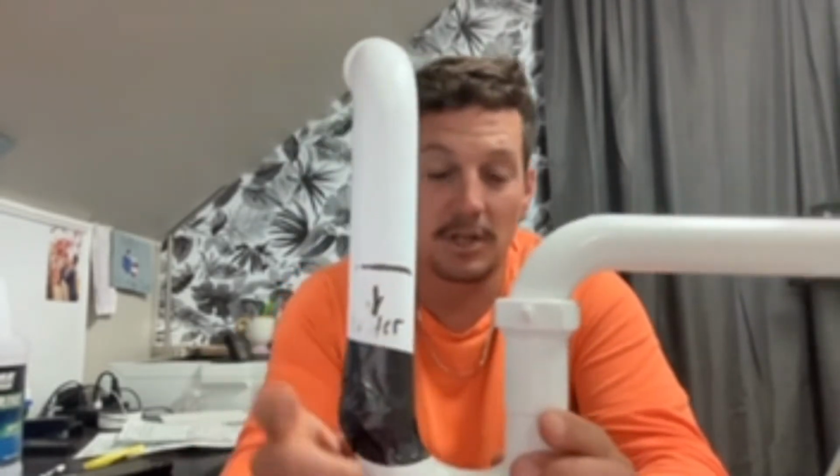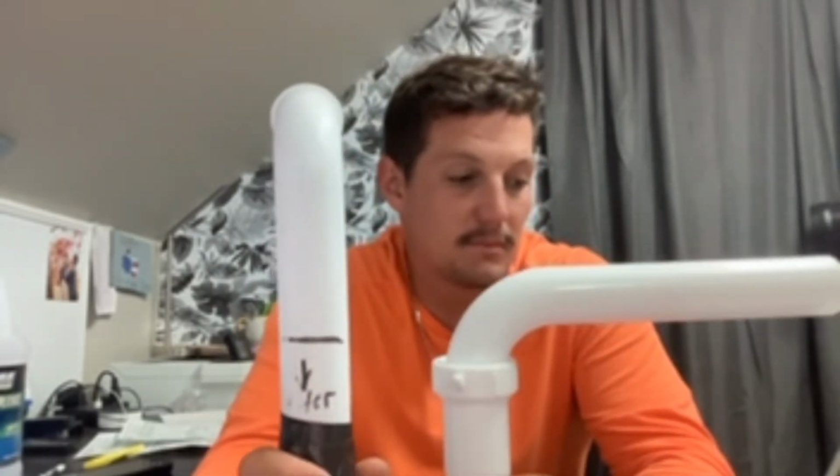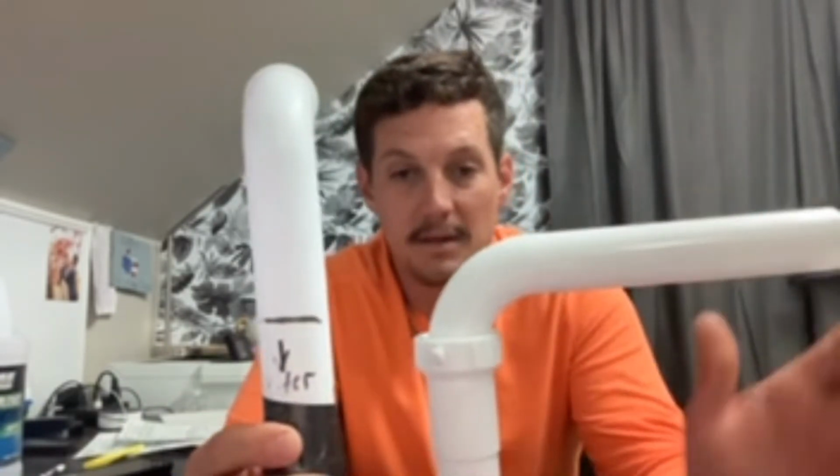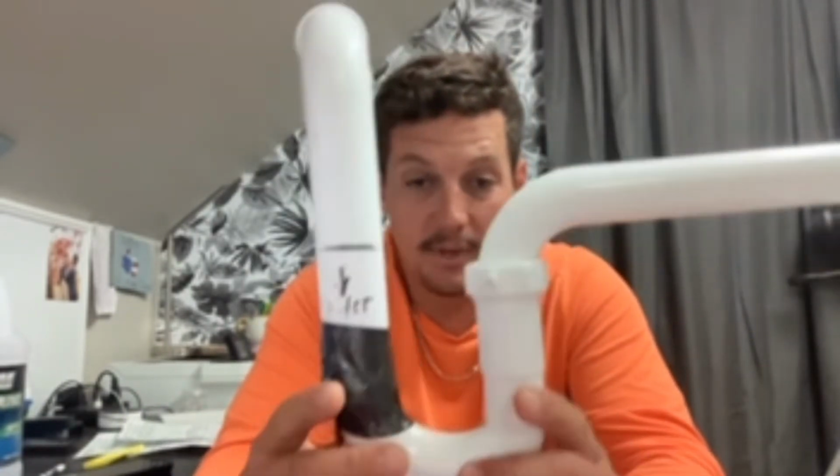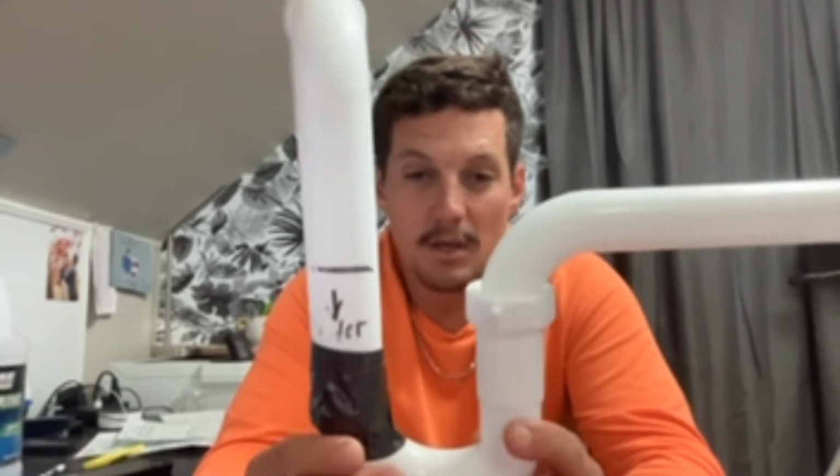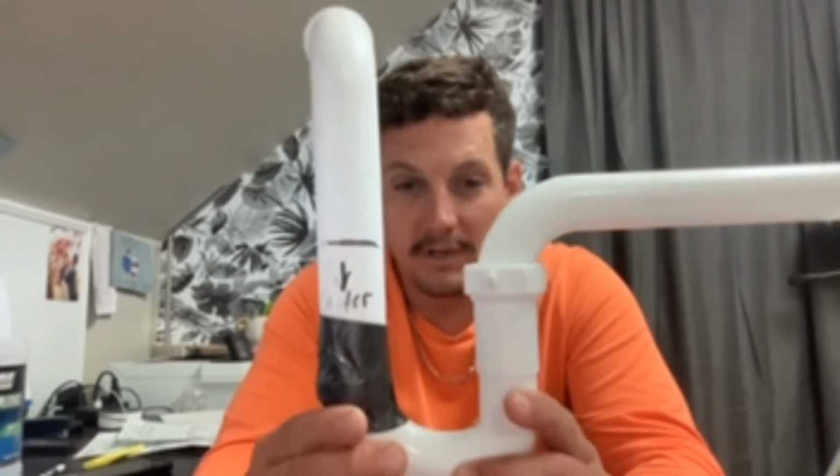The reason that we use RV antifreeze is because when it goes back in and it goes through the sewage system, you can't just do it with regular car antifreeze because of the EPA, whatever. I don't know all of that, but I do know it's EPA related, so absolutely do not use regular car antifreeze. Use RV antifreeze always.